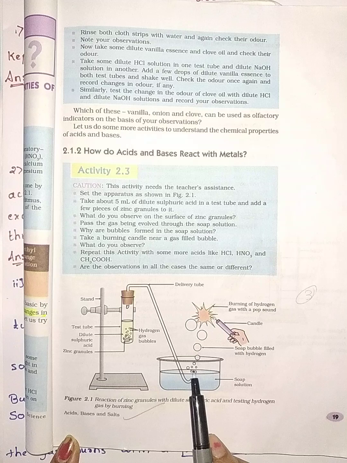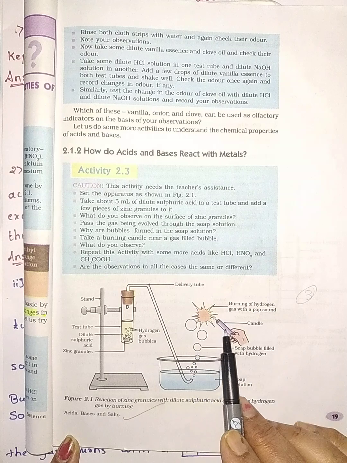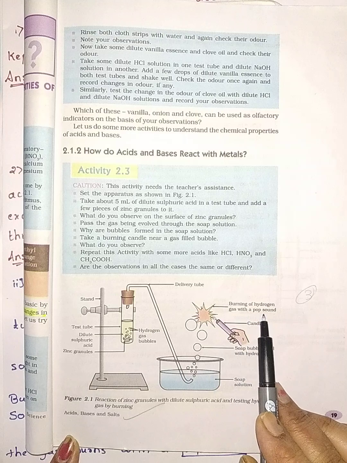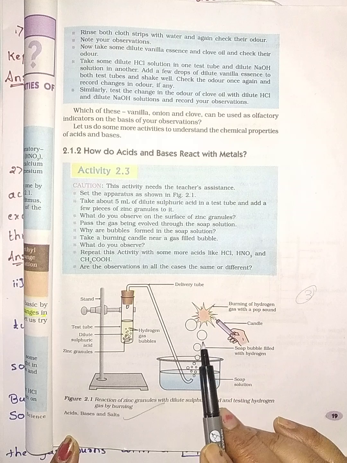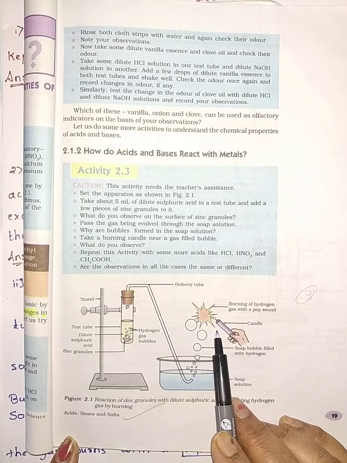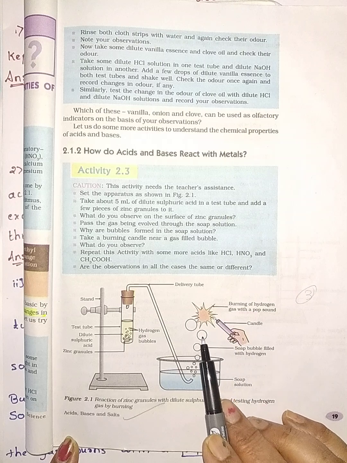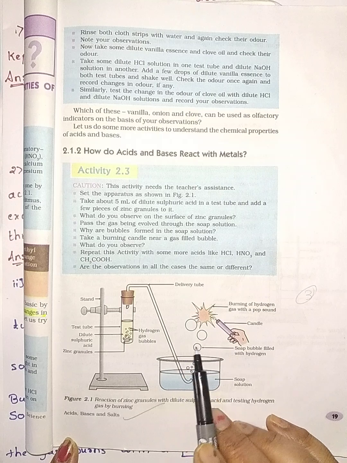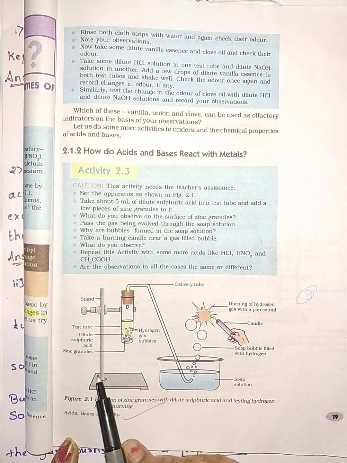When the gas is formed, it passes through this pipe and forms bubbles here. So how do we test whether the gas released is hydrogen or not? When the gas is releasing, we bring a burning candle near it. Then the hydrogen gas burns with a pop sound. If it burns with a pop sound, then we say that the gas released is hydrogen gas.